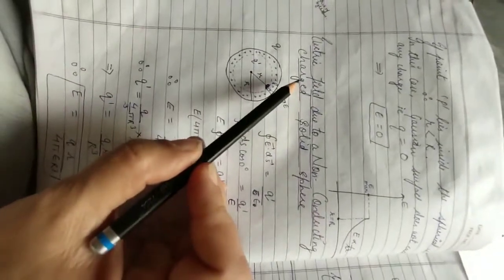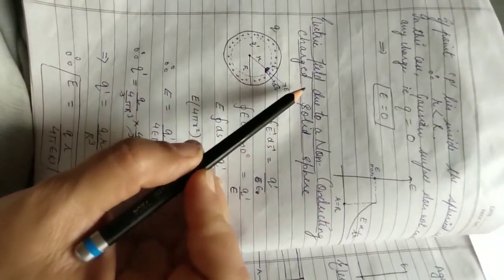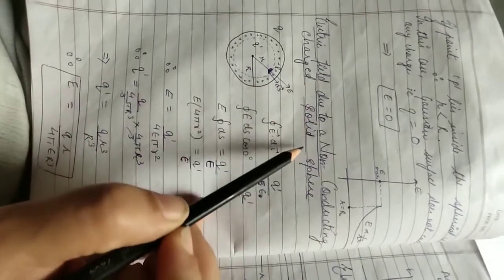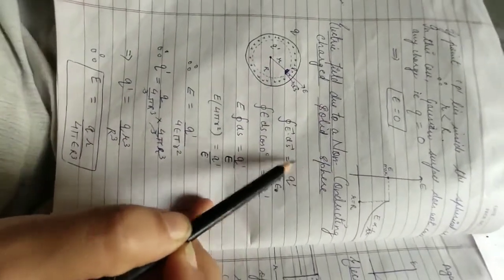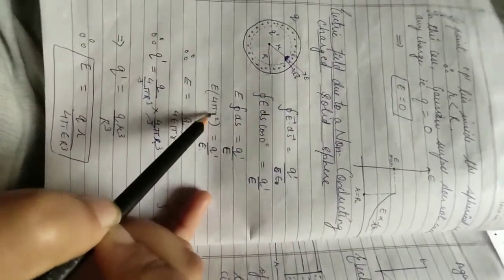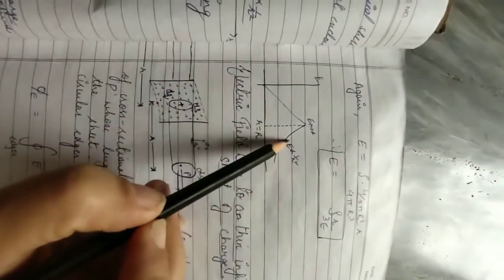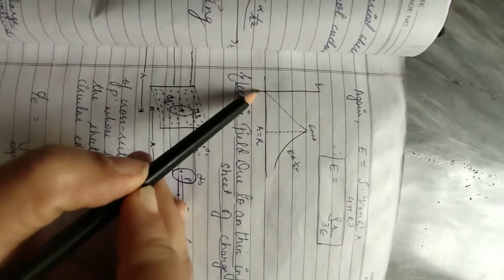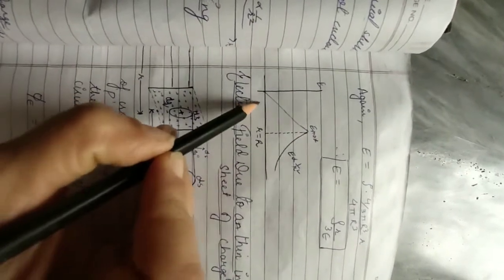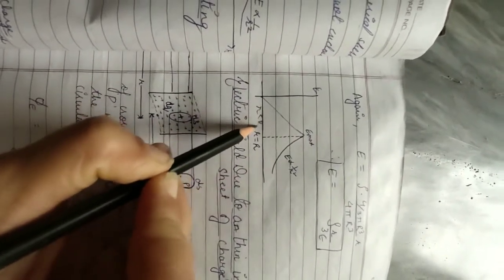The next application is the electric field due to a non-conducting charged sphere, a solid sphere. This is not in your syllabus, so we can leave it. The next application is, but this graph comes in the paper. Sometimes we consider this value when small r is less than capital R.